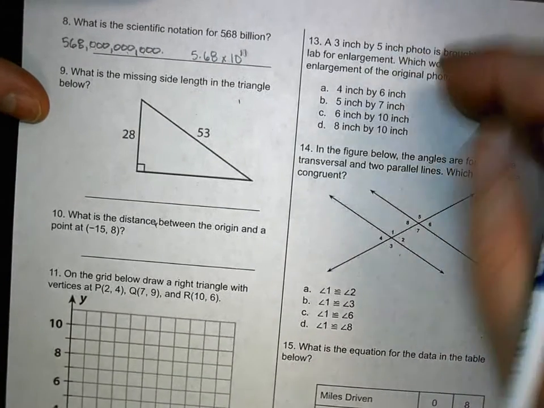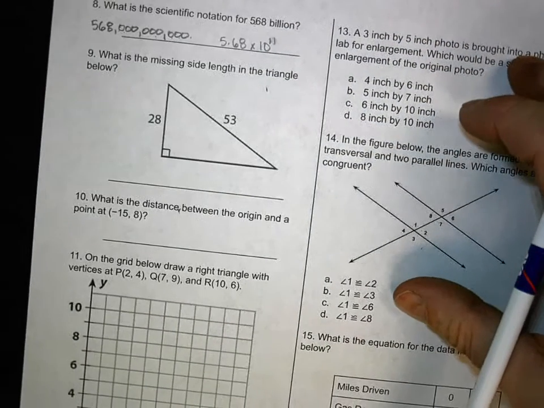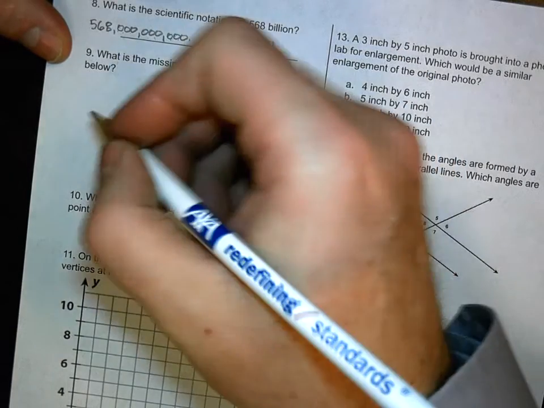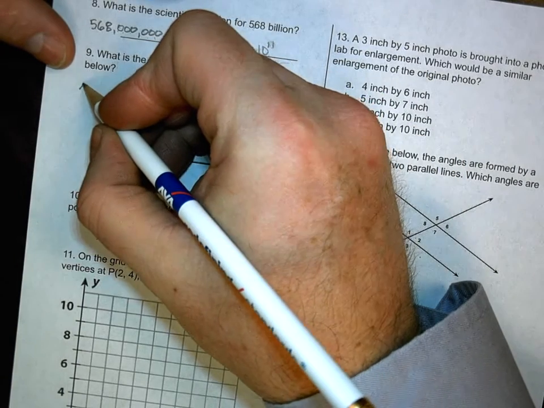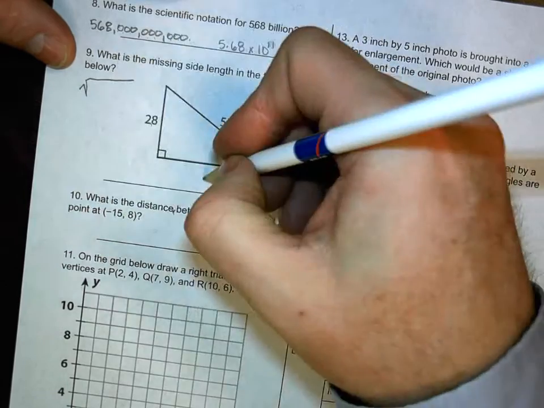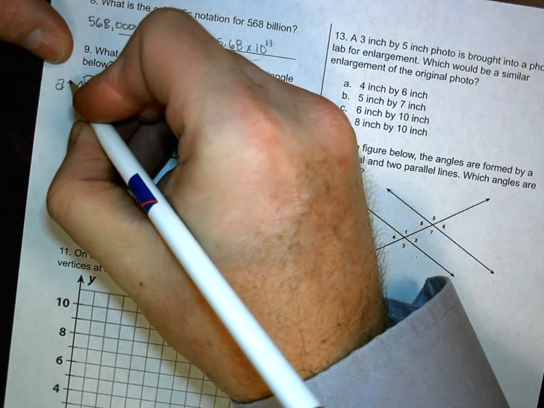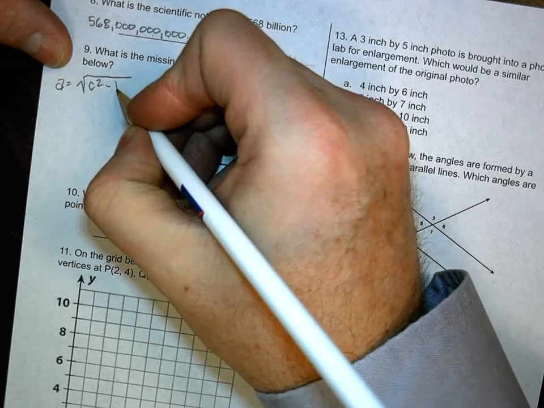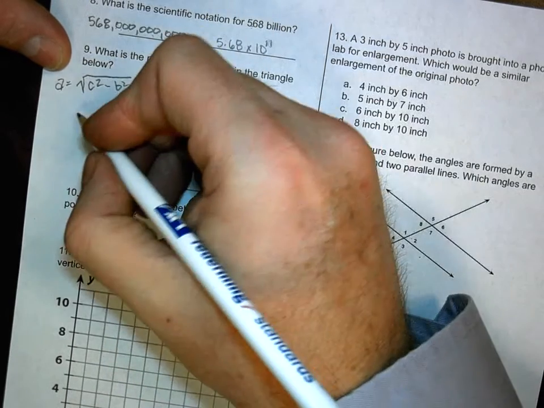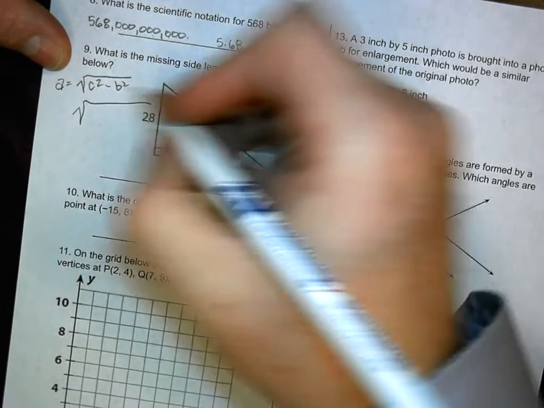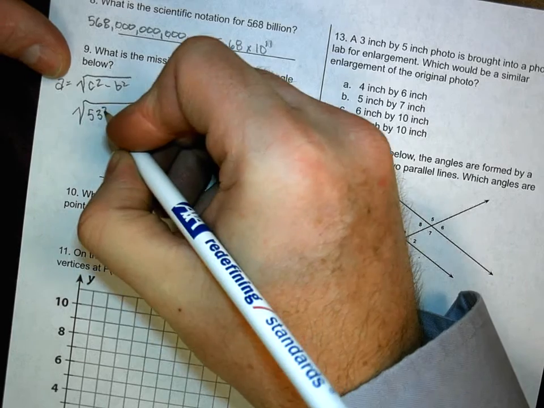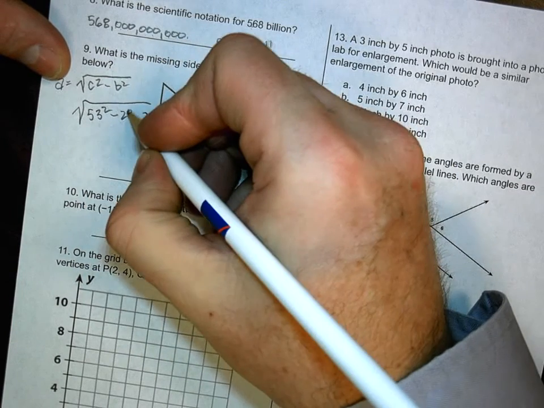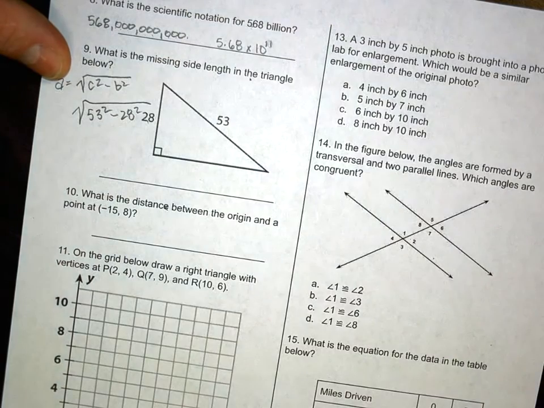And that one's done. All right, another Pythagorean Theorem problem. We've got C and A. Remember we said before that the square root of A equals C squared minus B squared. So now I got them. I'm going to put them in there. C is 53, so 53 squared minus 28 squared. Get out my handy dandy calculator.